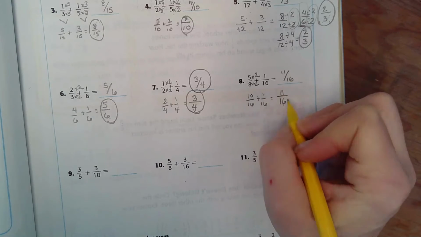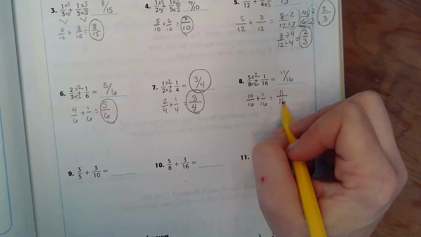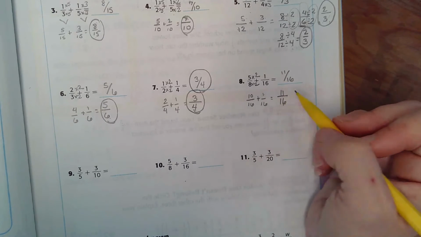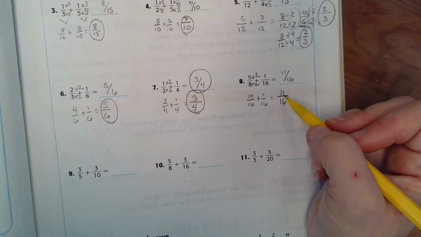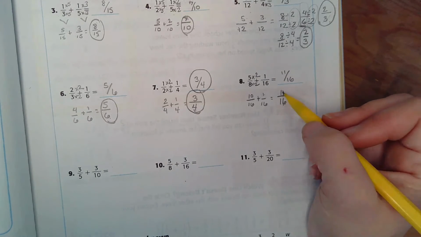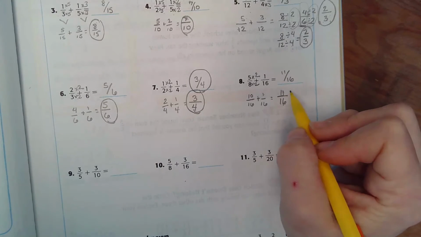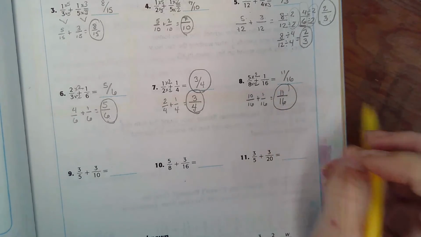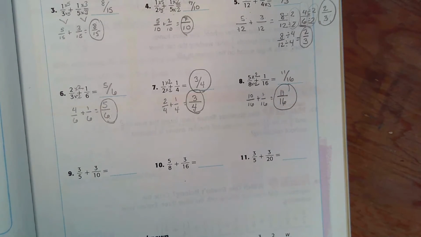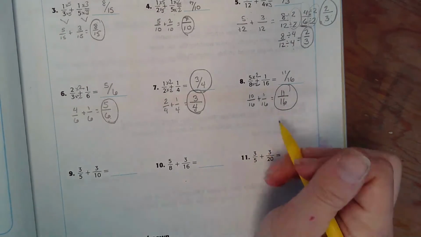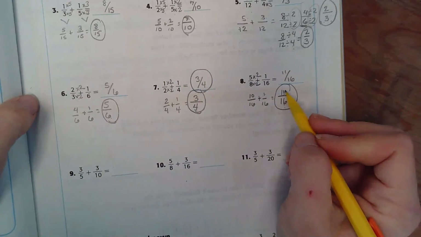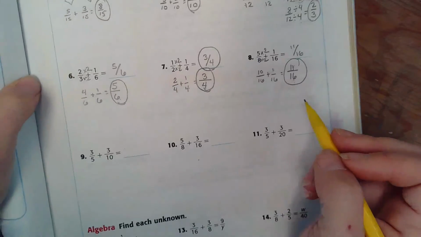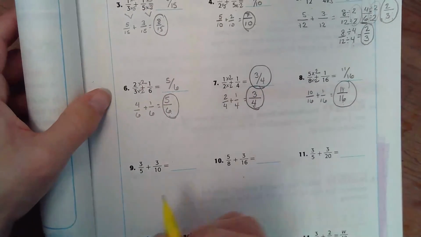11 is less than 16. They are not both even numbers. 3 times nothing is 11. 4 times nothing is 11. 11 is a prime number. I don't have to ask anything else. It's in simplest form. How's that for another shortcut to decide if it's reduced as far as a fraction can go? If there's a prime number involved, you're well on your way to having simplest form.